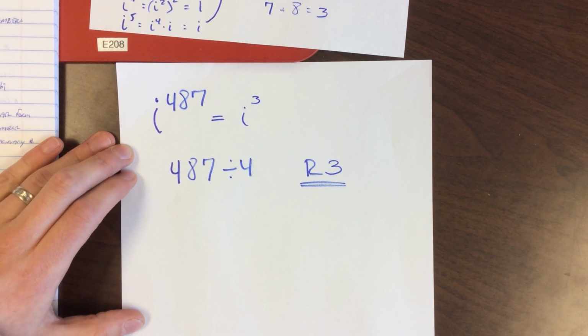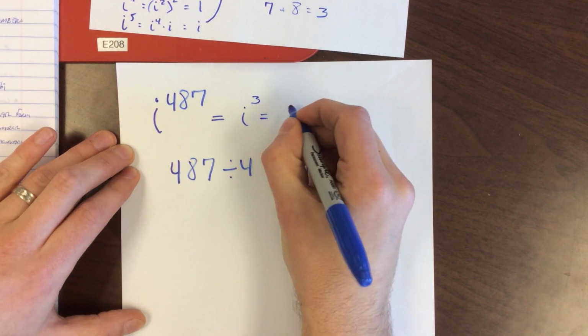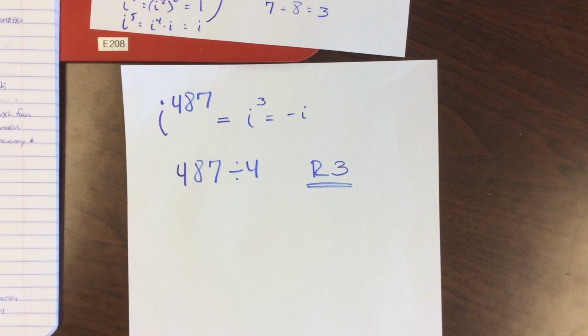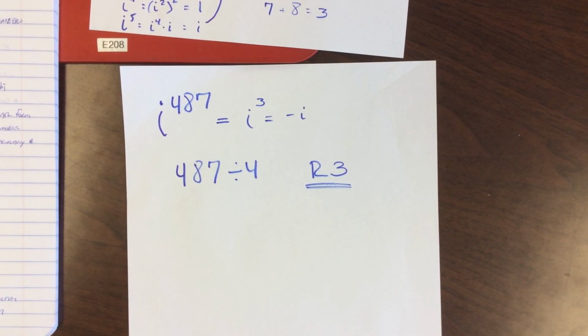It's all about what's the remainder. i to the third is negative i. So then it's just i to the whatever the remainder is. It's i to the remainder.